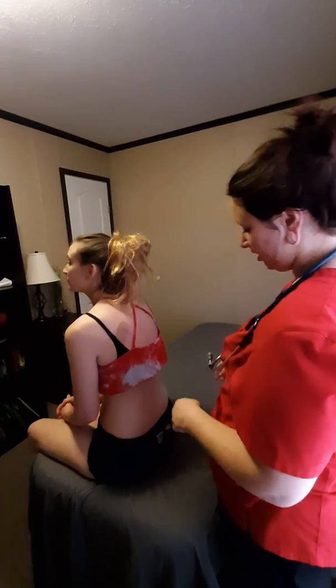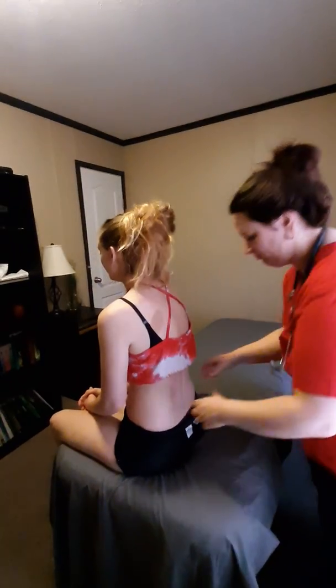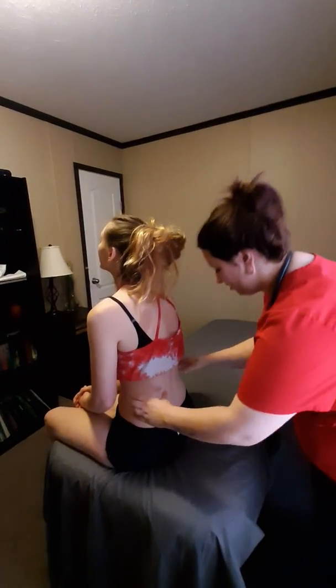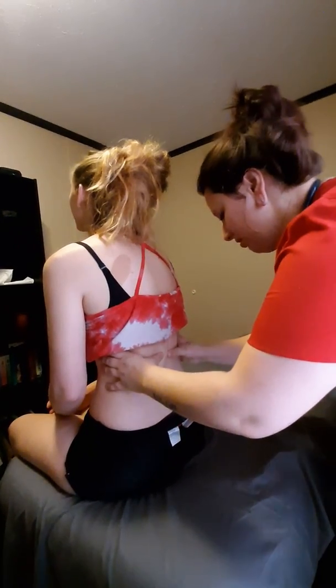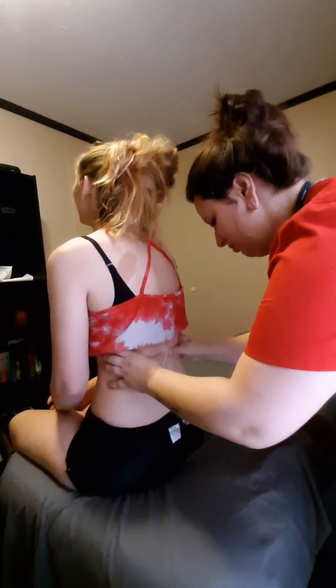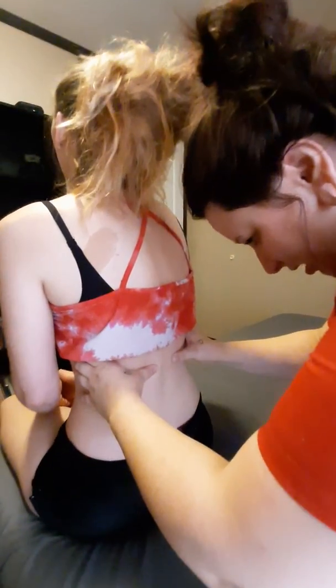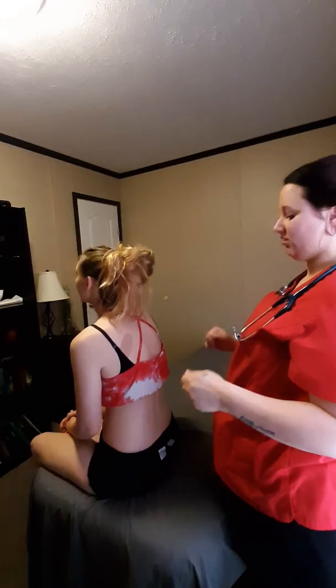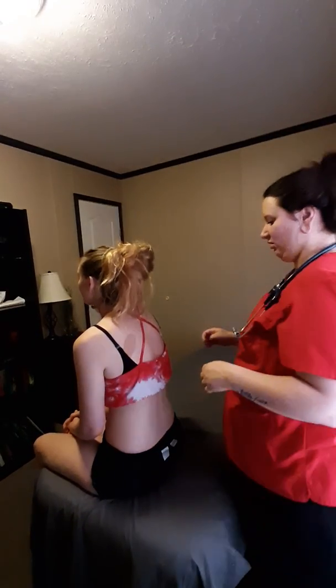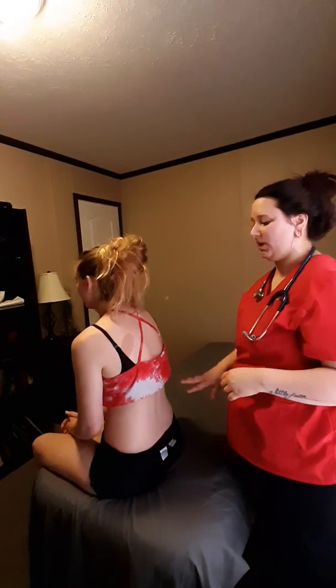Alright, I'm going to check for the symmetrical expansion of your back. So you find T10 by locating the bottom of the scapula and going 3 down, so about right here. I'm going to pinch the skin, have you breathe in and out. Alright, in and out. The expansion was symmetrical. There was no further expansion on each side, so that is a good sign as well. I did not feel any crepitus when I was palpating the back as well.